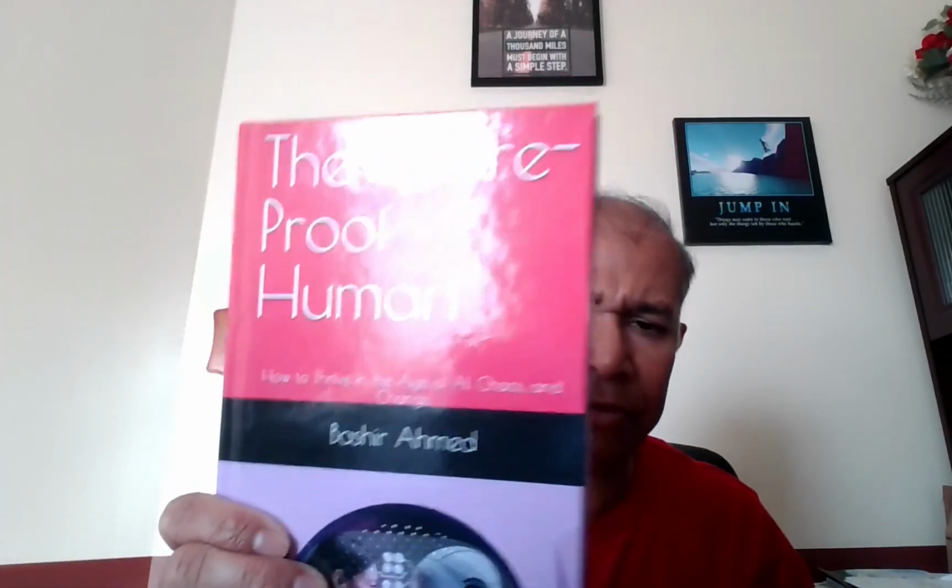By the way, if you'd like to check out the book, The Future Proof Human, here is the book. This is the paperback version of the book, and I have the hard copy version of the book here as well. So if you really want to check out the book, you can check it out on Amazon. The title is The Future Proof Human: To Thrive in the Age of AI, Chaos, and Change.